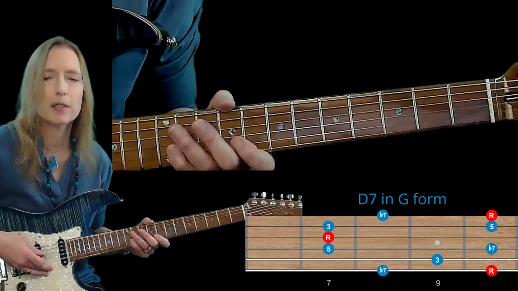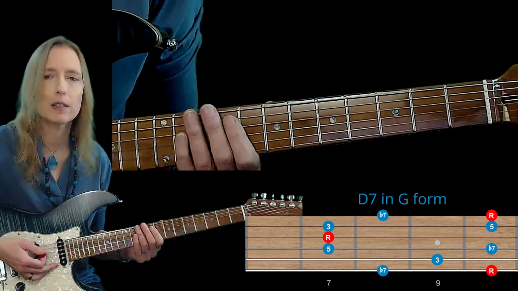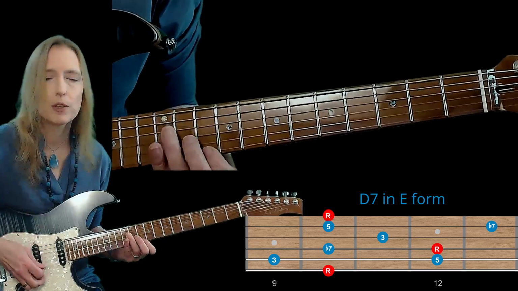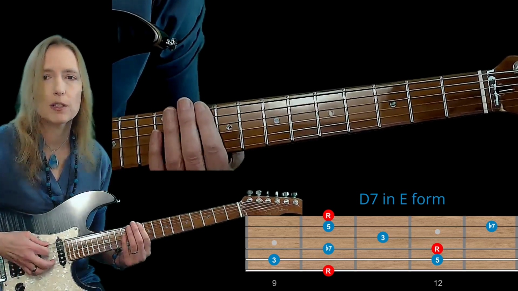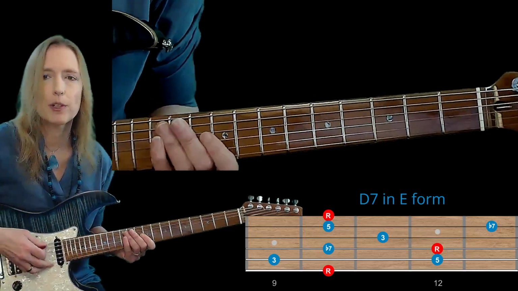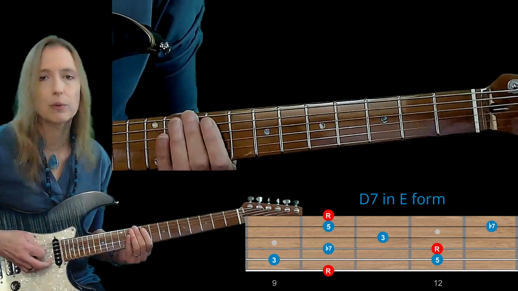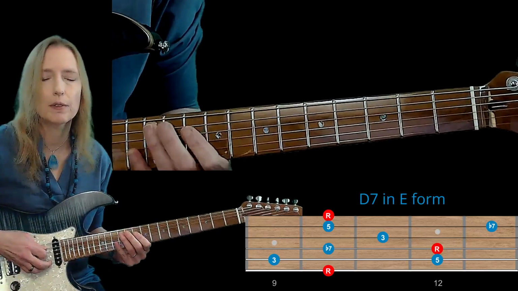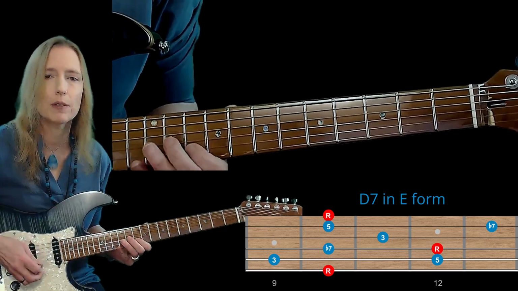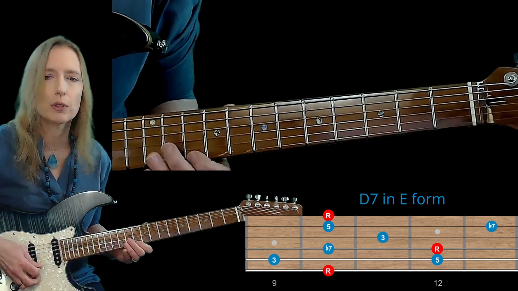Next pattern is the E form, and the octave looks like this. So that's the octave pattern, those are Ds. And the E shape arpeggio looks like this. Root, 3rd, 5th, flat 7, root, 3rd, 5th, flat 7, root.